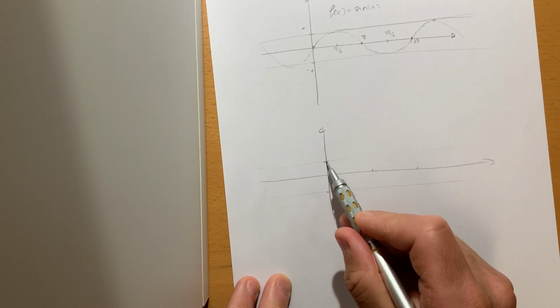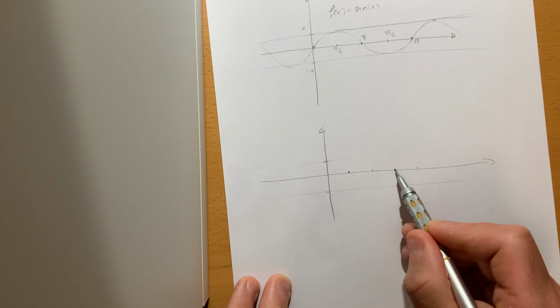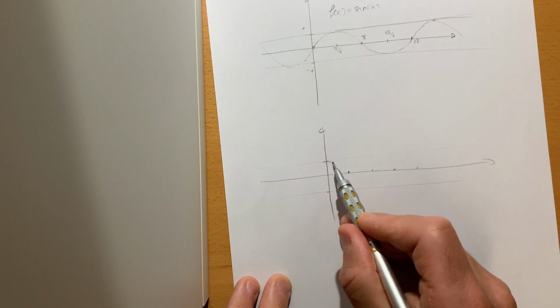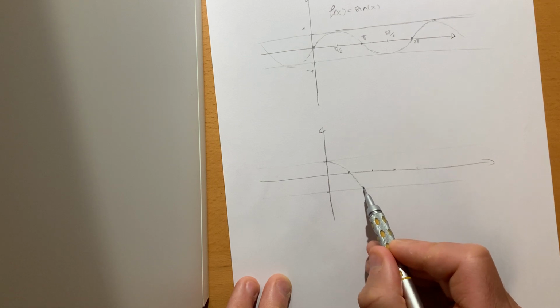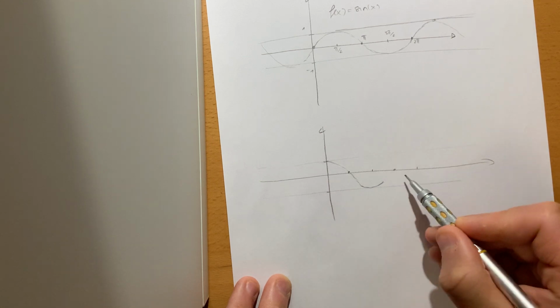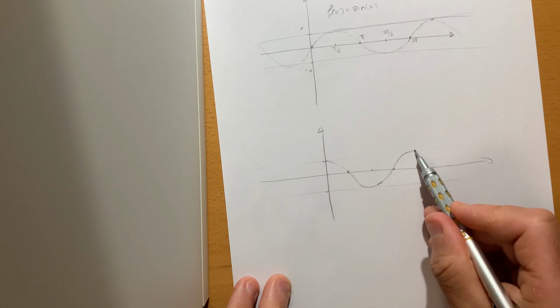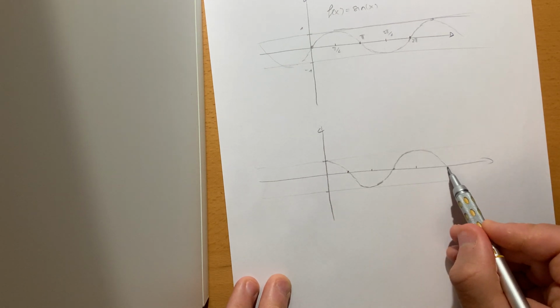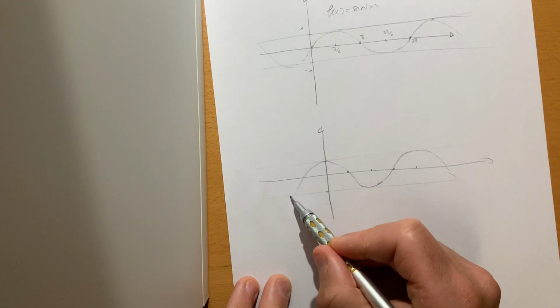Now look, cosine will start at 1, will go through pi halves and 3 pi halves, so it will look somewhat like this. A smooth and rounded curve. Here we go. And obviously it would carry on over here like this, and it would have come from over here.